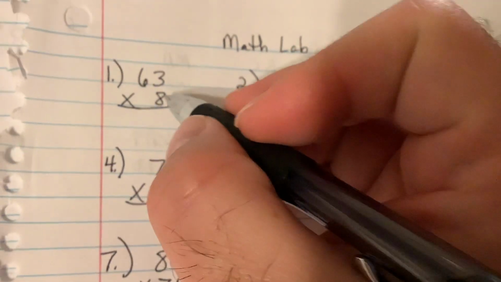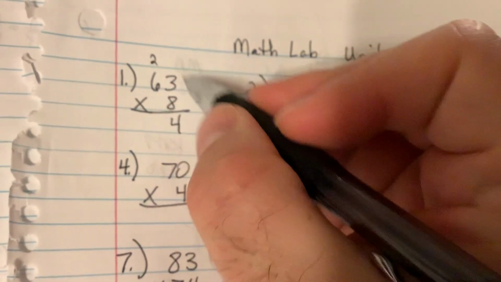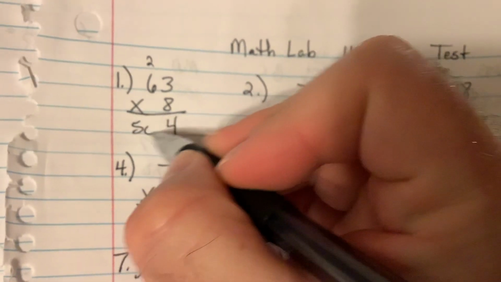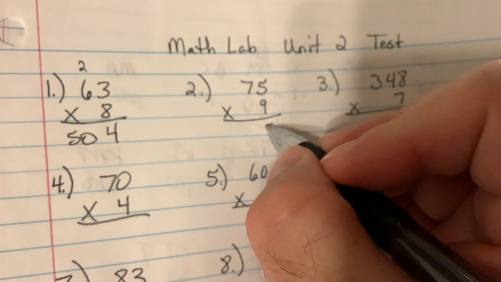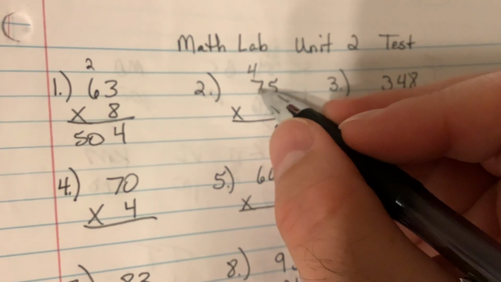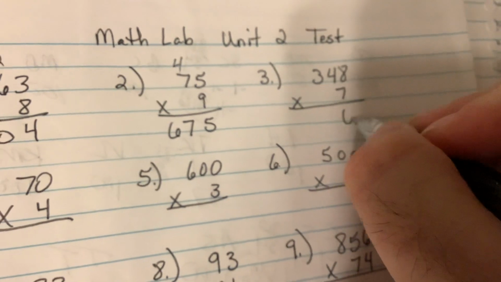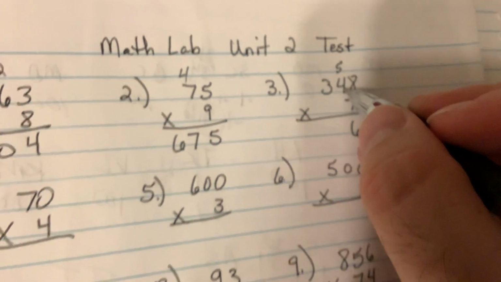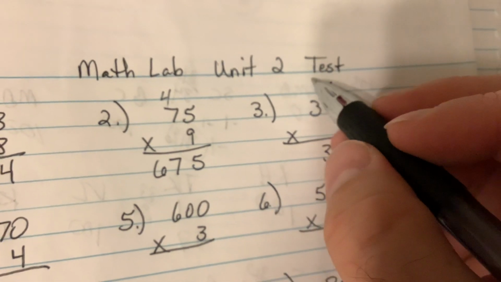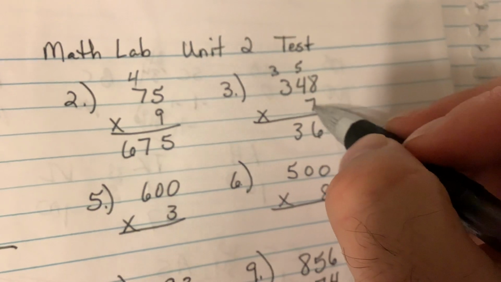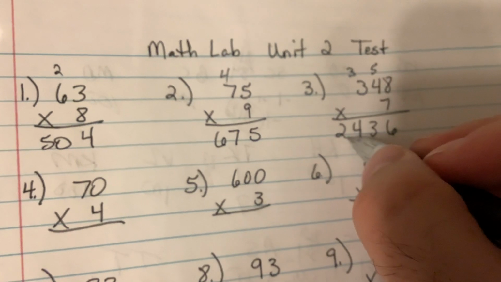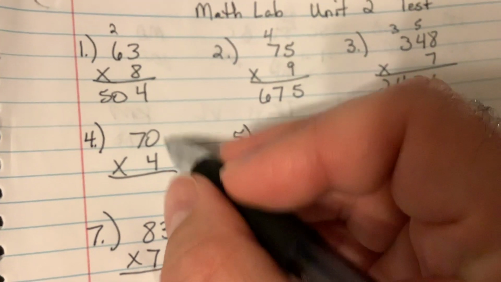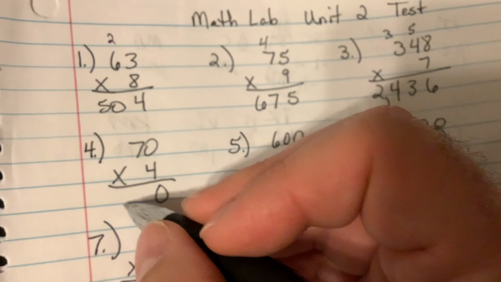Okay, so this one's 8 times 3 is 24. 8 times 6 is 48 plus 2 is, or 50, sorry, 504. This one is 9 times 5 is 45. 9 times 7 is 63 plus that is 67. 7 times 8 is 56. 7 times 4 is 28 plus 5 is 33. 7 times 3 is 21 plus 3 is 24. So 2,436.